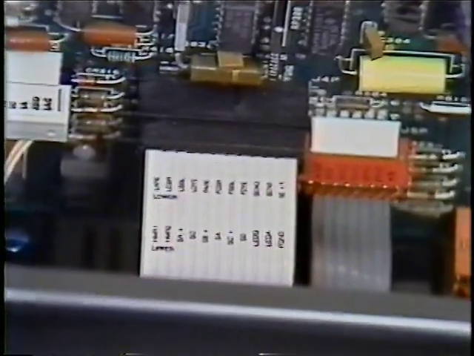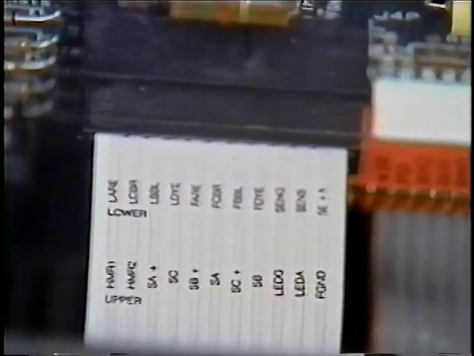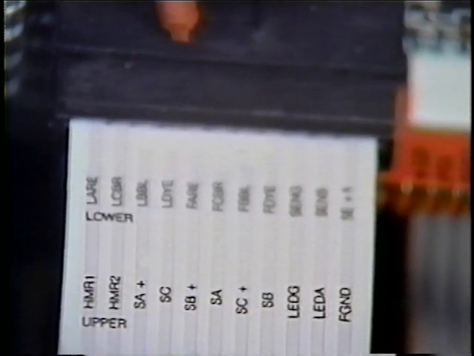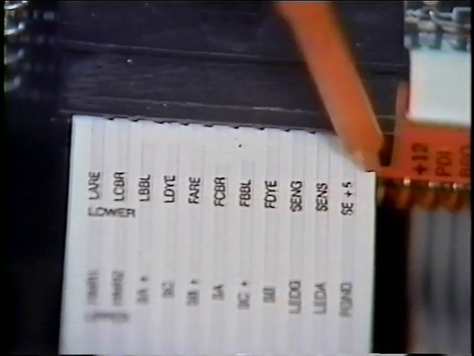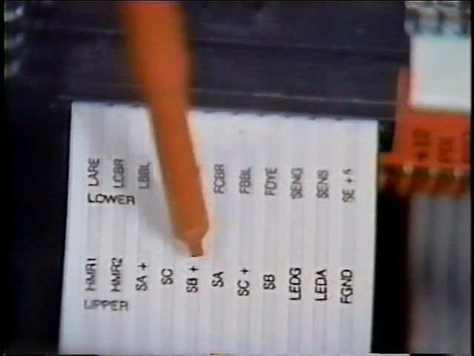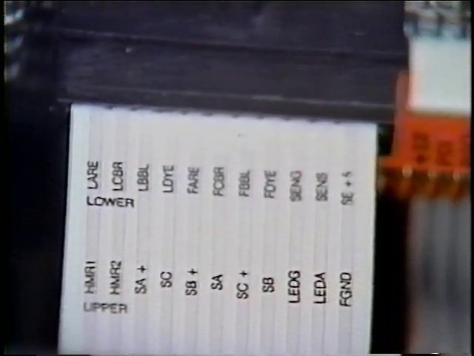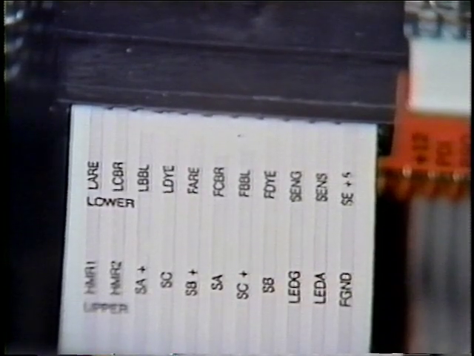There are 22 pins in the carrier cable connector. The top row of pins is numbered left to right from 1 to 11. The bottom row is numbered from left to right, 12 to 22. The signal names for the pins are printed on the cable. All of the electronically driven components in the carrier are connected to the printer board through the carrier cable.